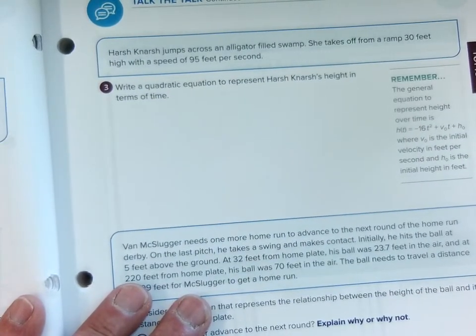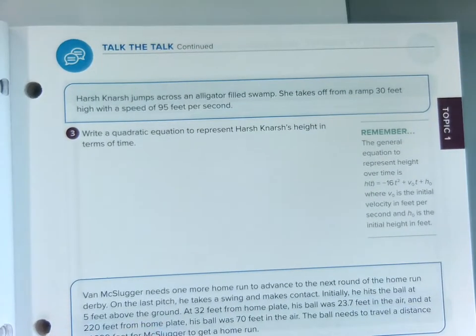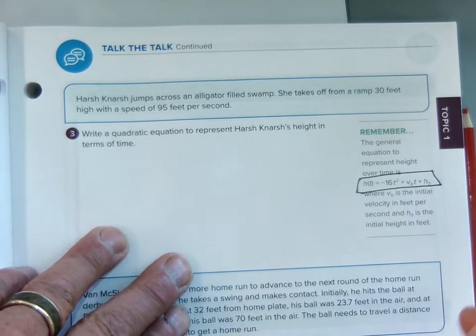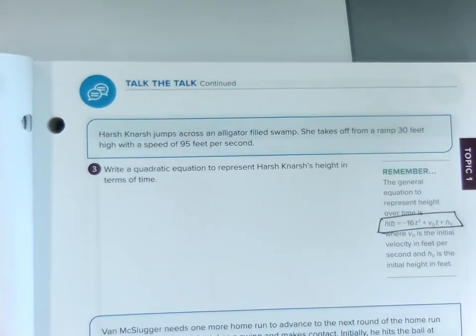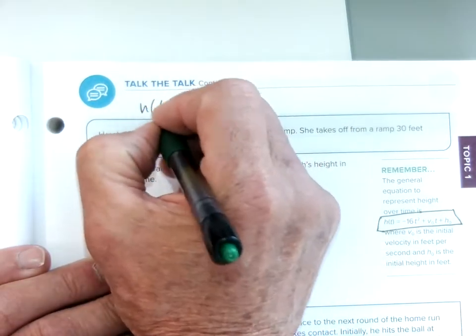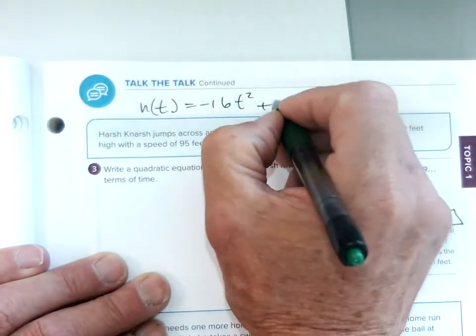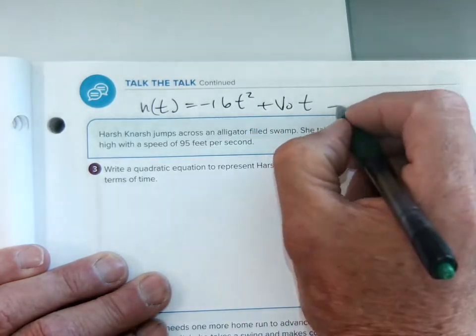Okay, 3. So Harsh Kanash jumps across an alligator filled swamp. She takes off from a 30-foot high ramp with a speed of 95. Now they give you an equation, and hopefully we'll talk about this in our vocabulary. But we need this equation. We need this h of t equals negative 16t squared plus v0t plus h0.